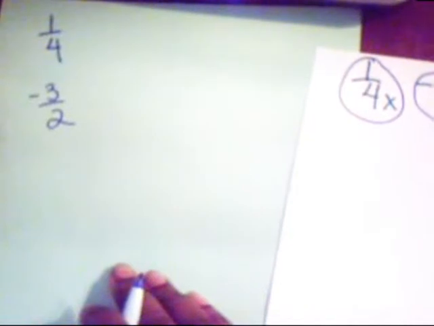So I've got 1/4, and I'm just going to ignore the x for right now and come back to it. And then I've got negative 3/2. Okay? Guys, remember that when you're trying to make denominators the same, you always want to go with the denominator that has the biggest number in the bottom.